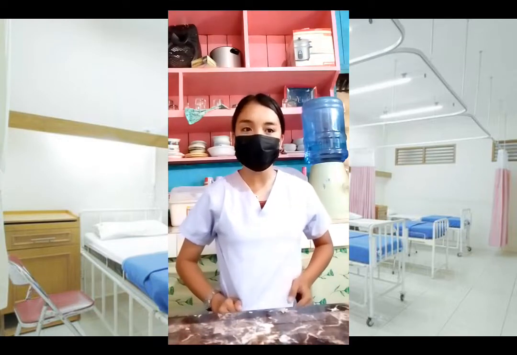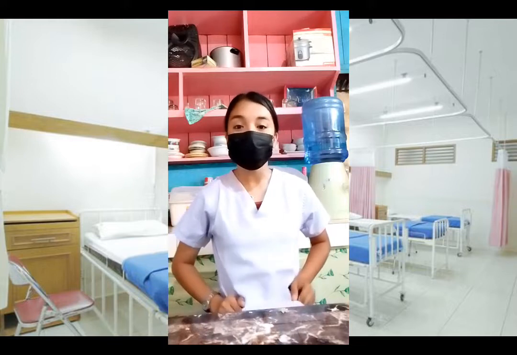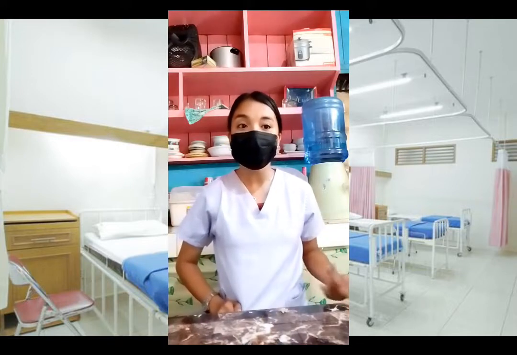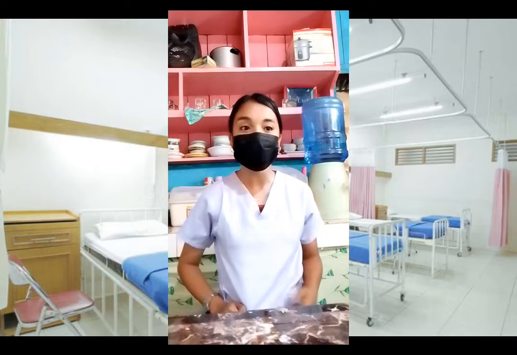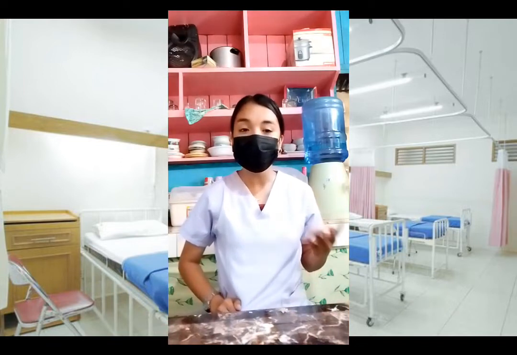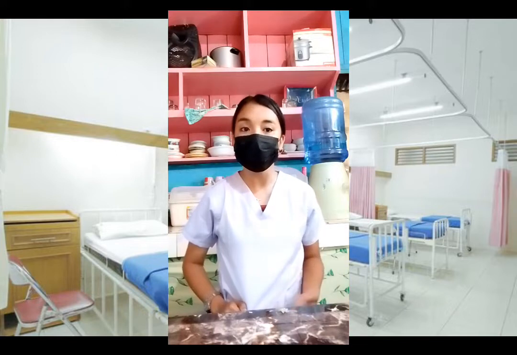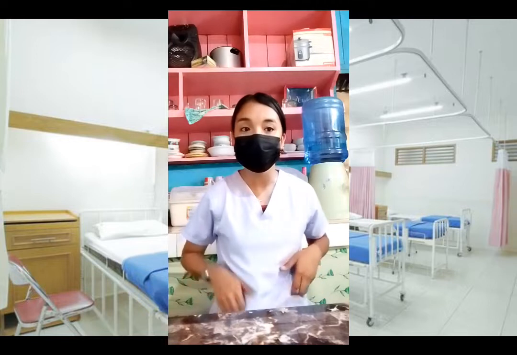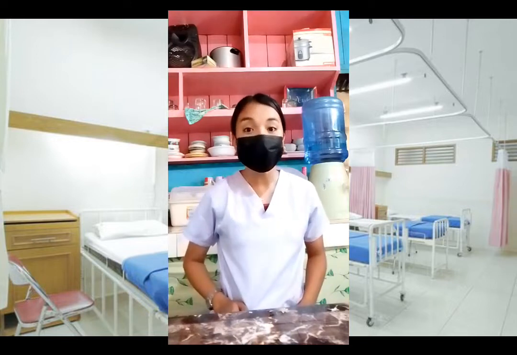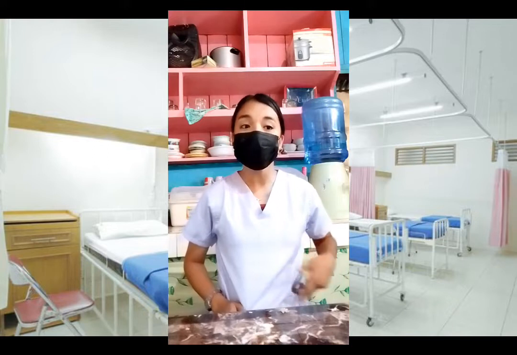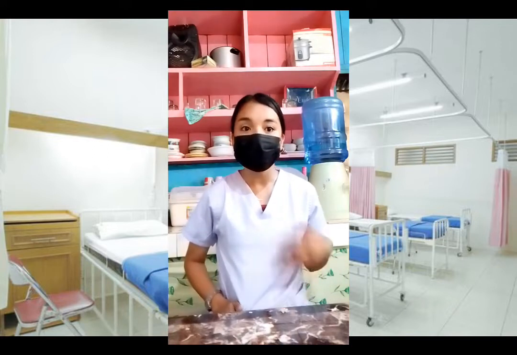Midstream clean catch urine collection. Its definition: it is the most common method of obtaining urine specimens from adults, particularly men. This method allows a specimen that is not contaminated from external sources to be obtained without catheterization. It is important to follow the clean catch protocol in order to have accurate results from an uncontaminated sample.